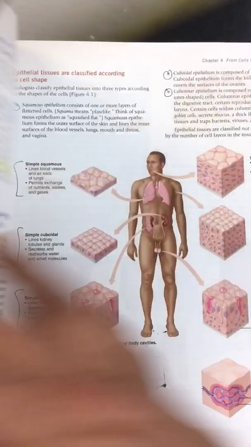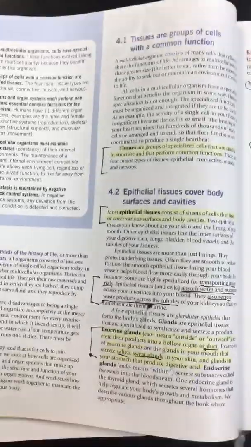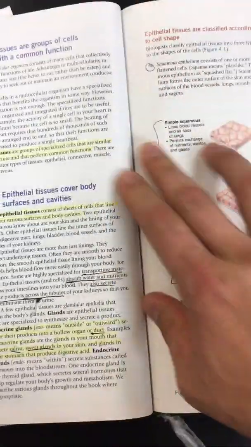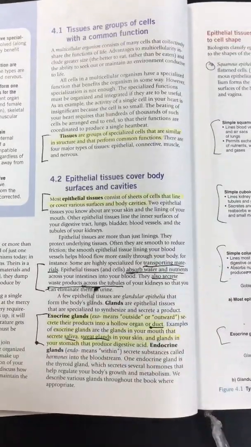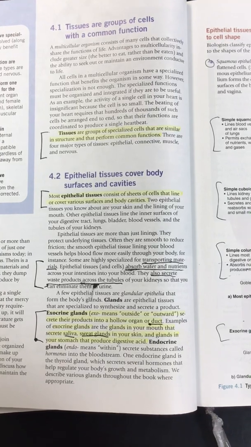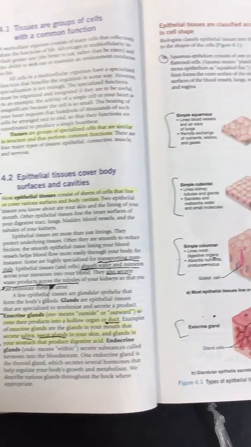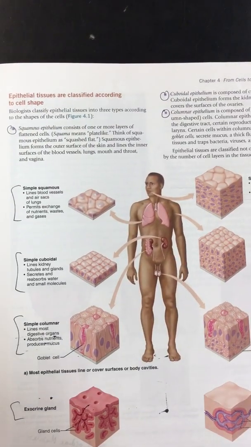Okay, I'm back. Here's chapter 4. Whoa. All right. So that's just a little history lesson. Obviously, some of the special tissues we have here, epithelial tissues, the stuff I marked in black is going to be on your test. Make sure you're paying special attention to that.